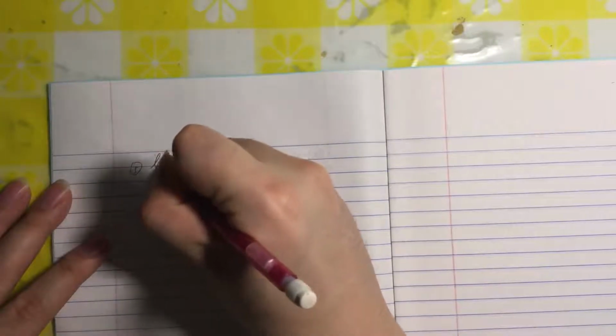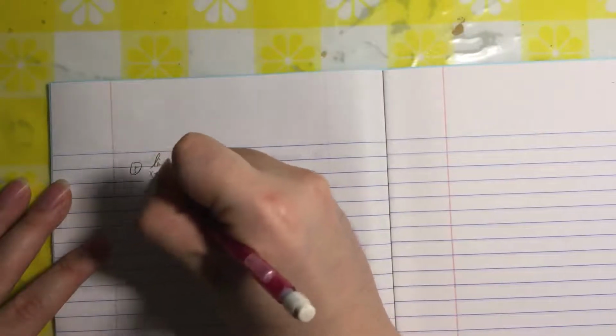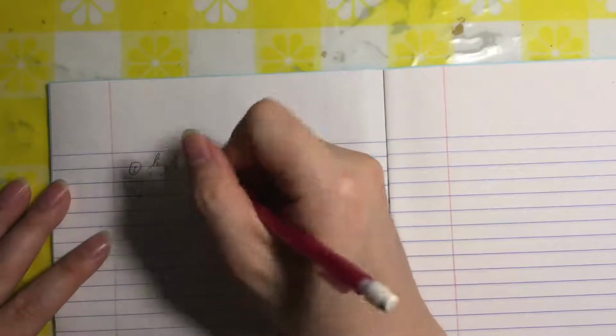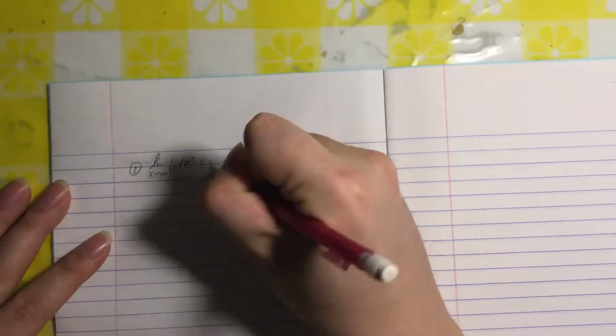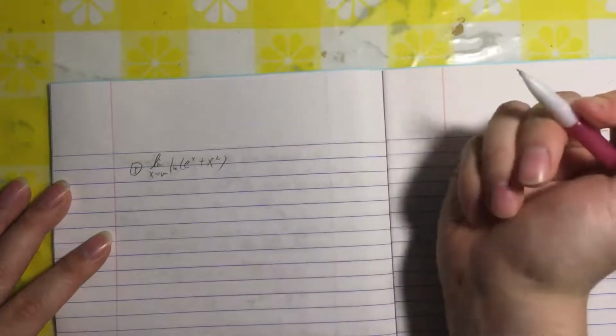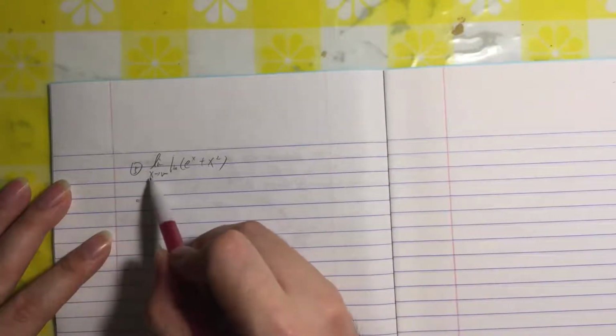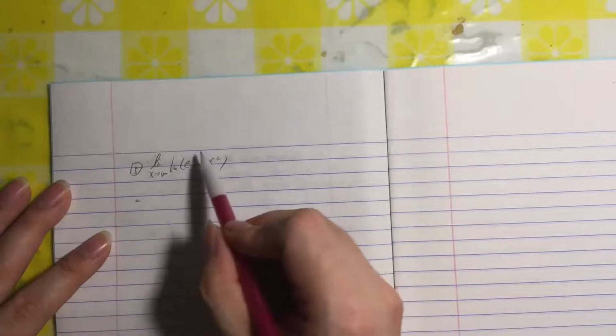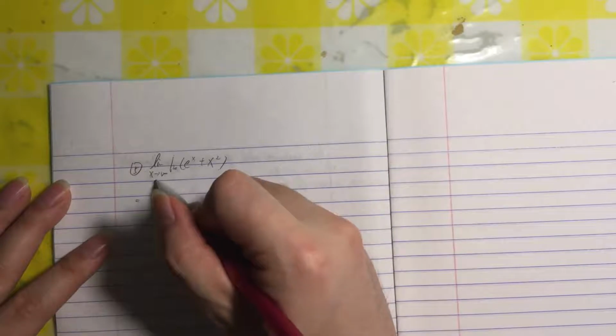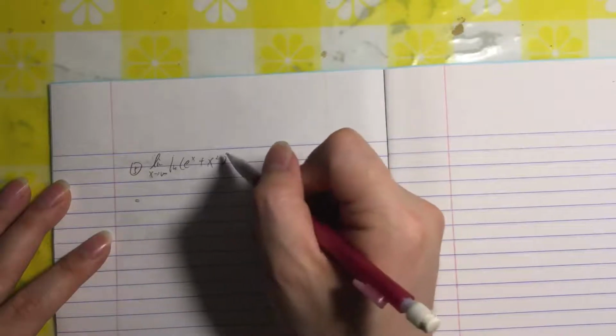Next example. Limit as x approaches infinity of ln of e to the power of x plus x squared. How can we take this limit? We know that as x approaches infinity, e to the power of x also approaches infinity. And infinity squared is also infinity.